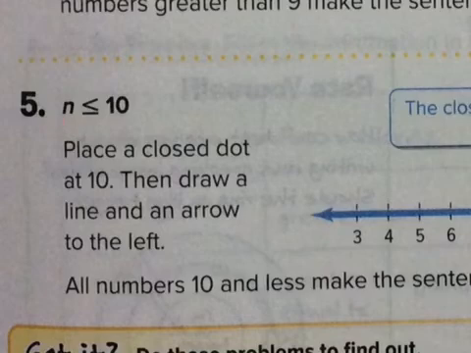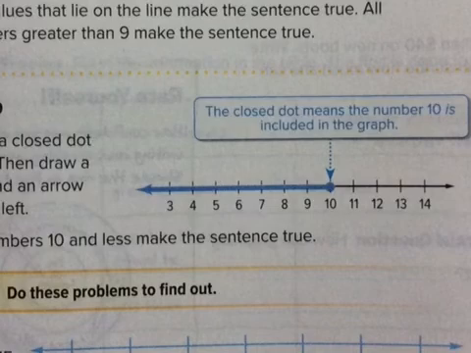This number is less than 10, so we know it's going to be 9, 8, 7, and so on. It's less than 10, but it's also equal to 10, so it's less than or equal to 10. And when you draw that, it's going to look like this. Less than or equal to 10, and notice that the dot is filled in, it's colored in.